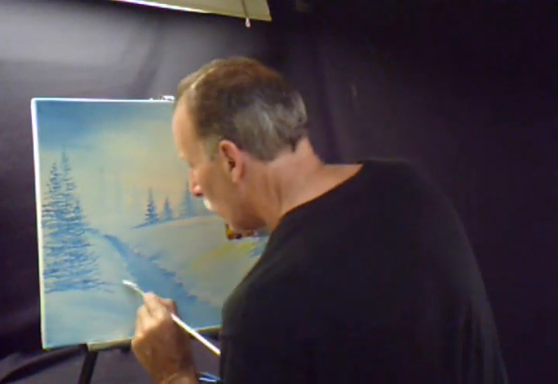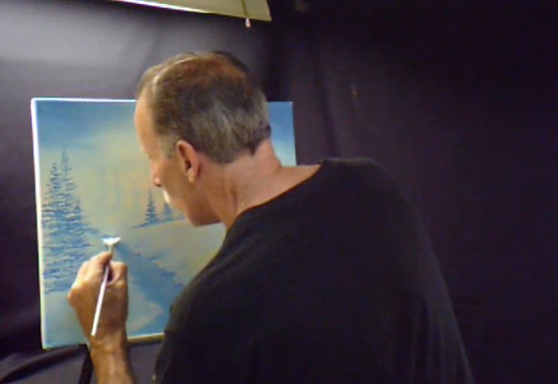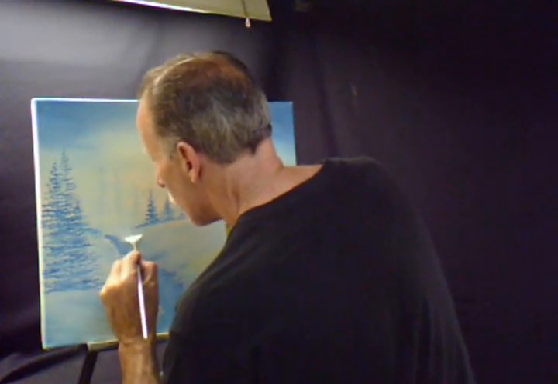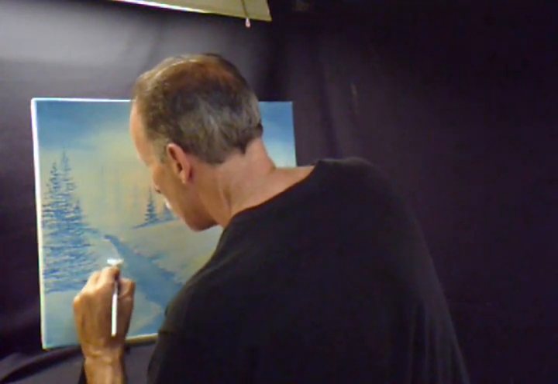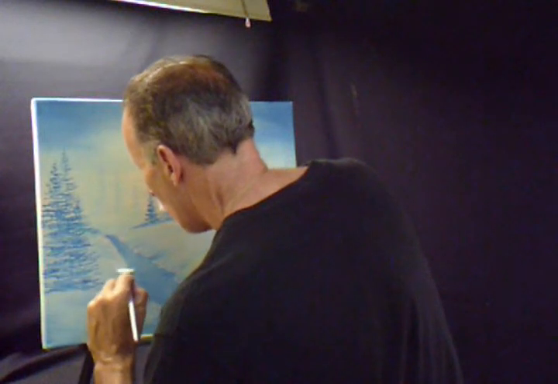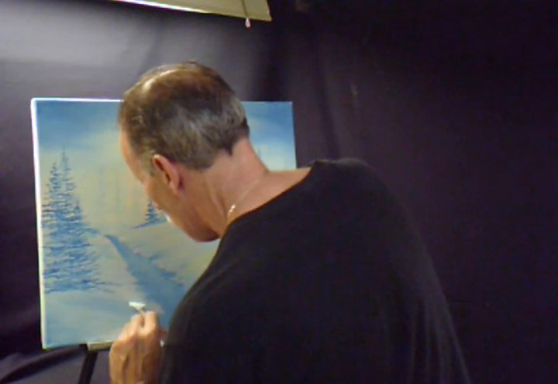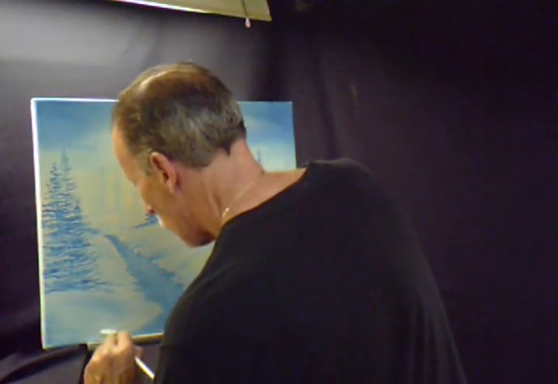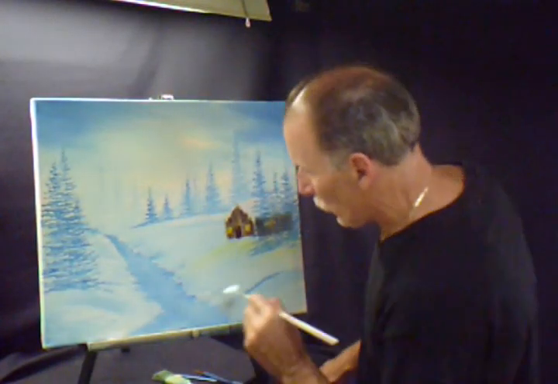I always want to come back and get more. That kind of gets it, makes it whiter. Clean off the excess. Load the brush up again. And just tap it all the way. Make that snow area with the lay of the land. Tapping it down. Kind of gives that effect. We'll do the same thing on the other side.